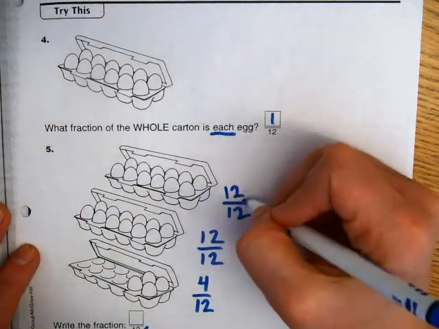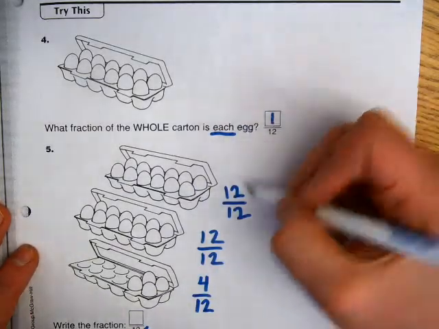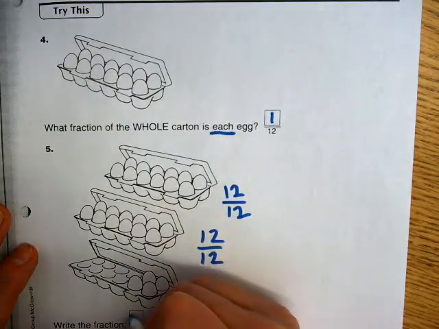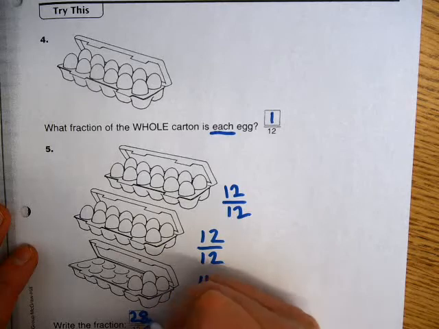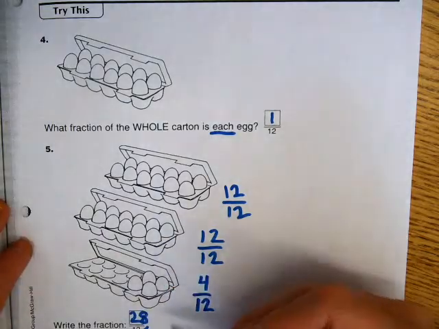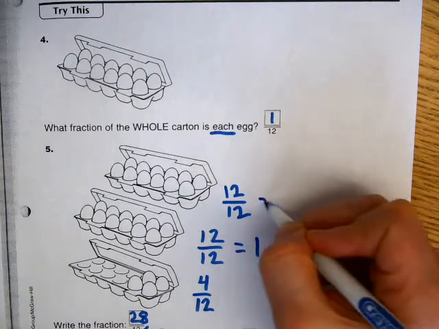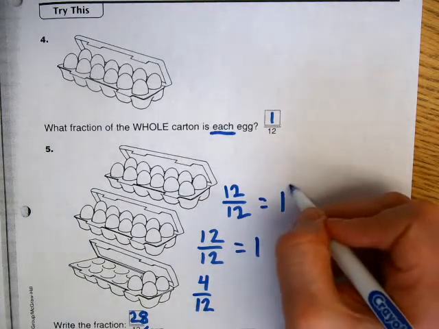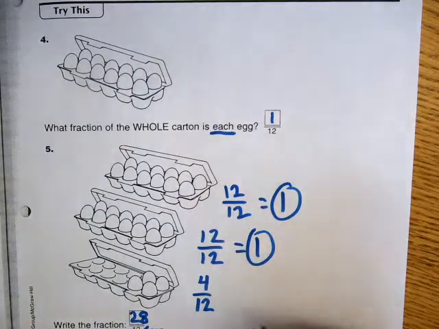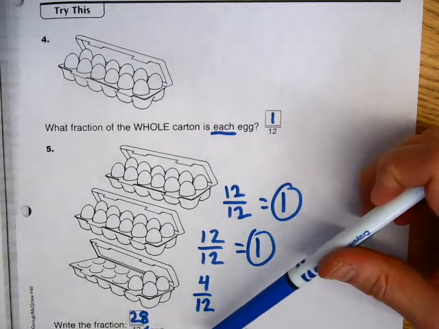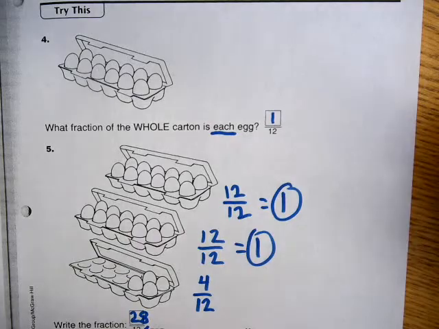We'll add up these numerators to find out how many we have out of all of these eggs. 12 plus 12 is 24, plus 4 more is 28. So we have 28 twelfths, 28 out of 12. And we definitely have more than 1 whole here. This is 1 whole, and this is 1 whole here, and then we have 4 out of 12 more. So we have 2 whole cartons, and then 4 out of 12 filled up in the next carton. So the mixed number is 2 and 4 twelfths.